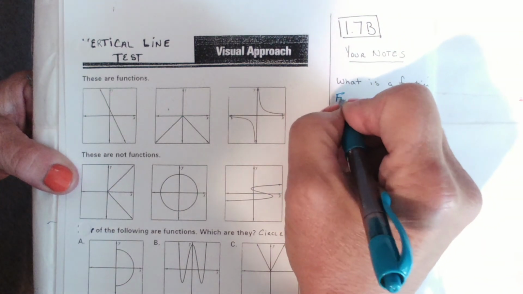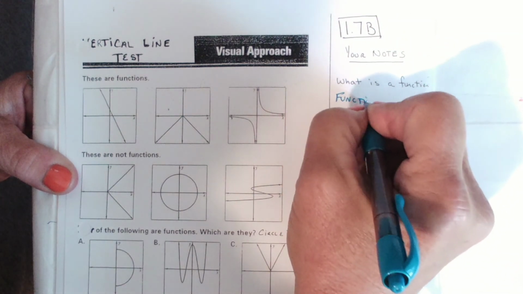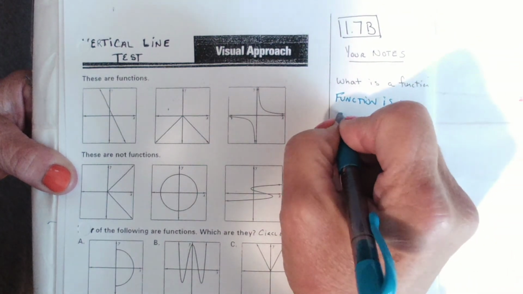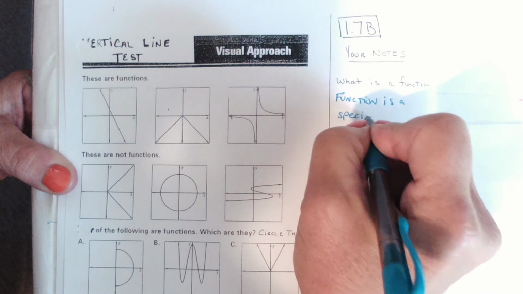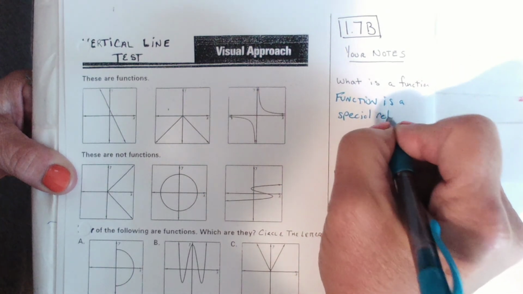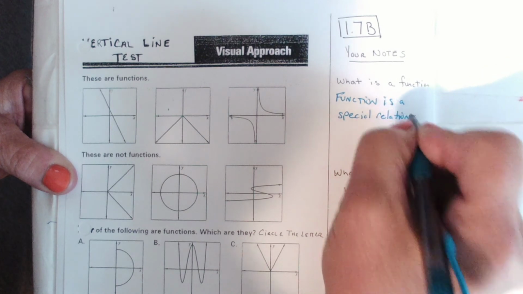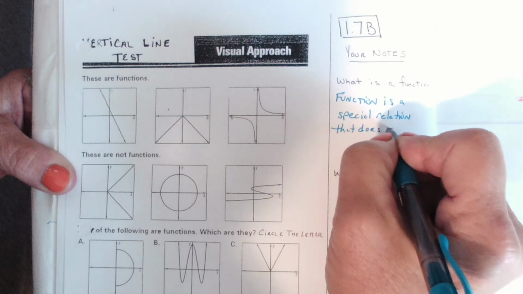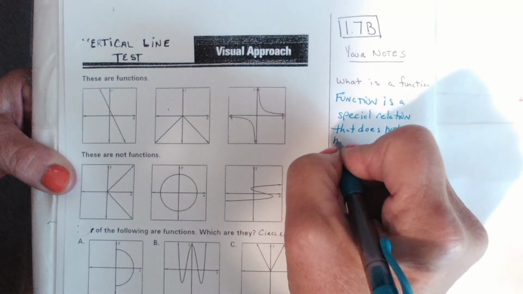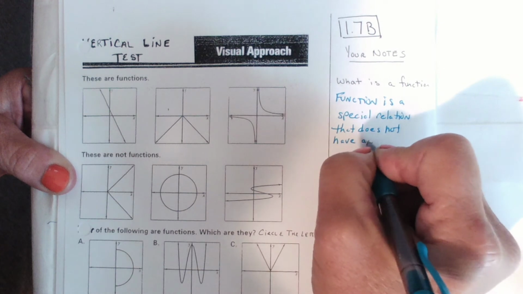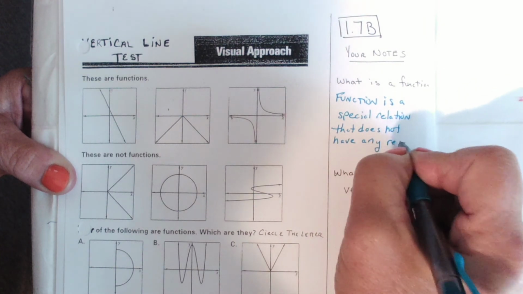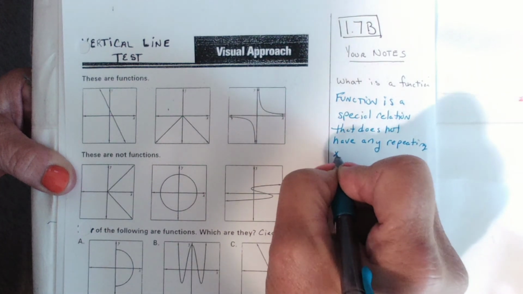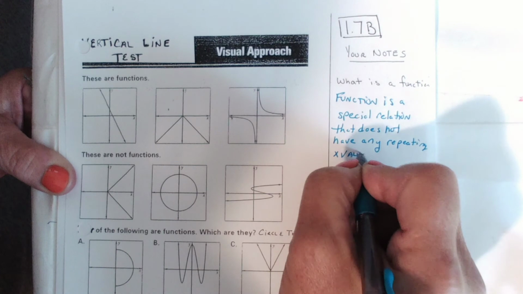A function is a special relation that does not have any repeating x values.